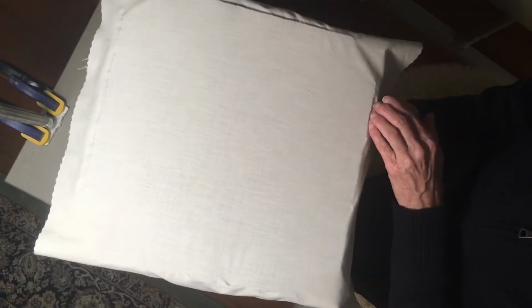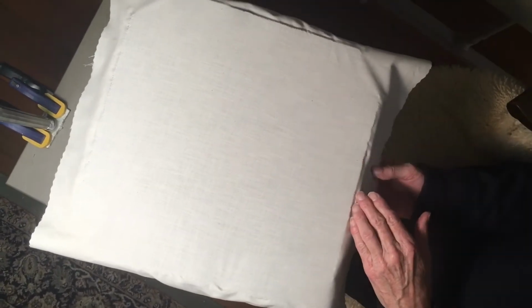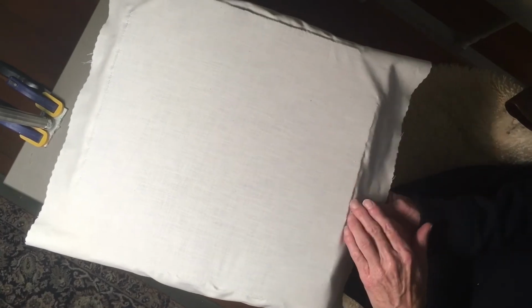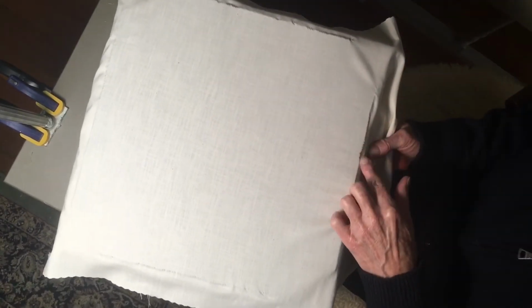Okay, next one. Here, see, I'm pulling, but I normally pull straight down, but I'm hoping you can see that. And this side. Maybe if I pull it up a little bit. There. There. And I'm ready to go.